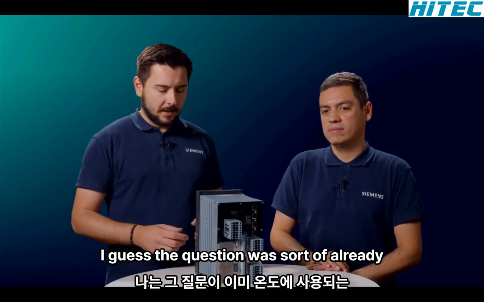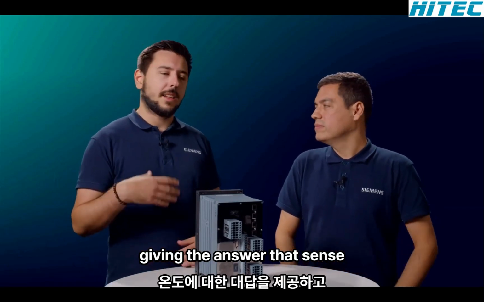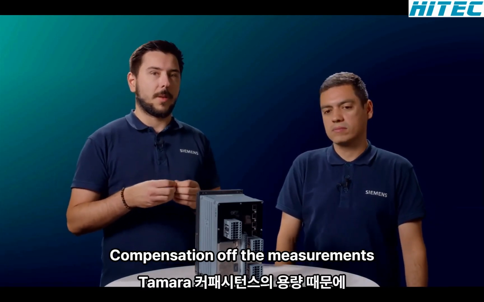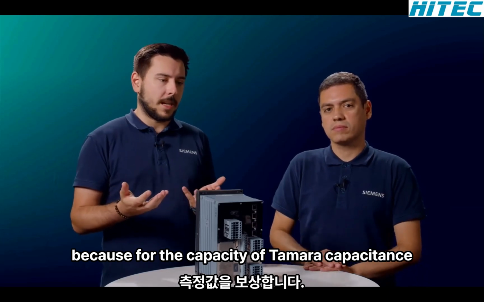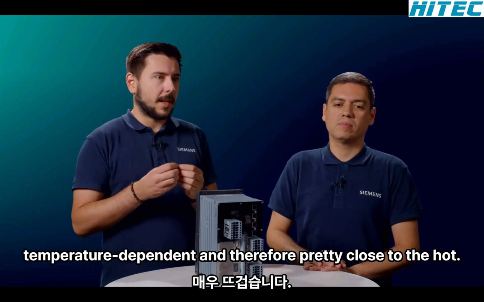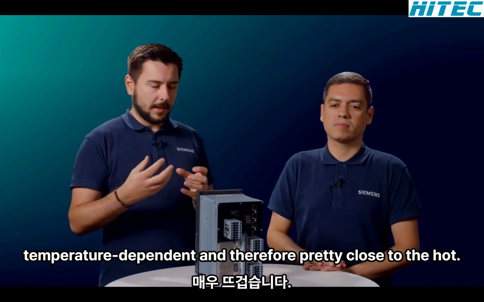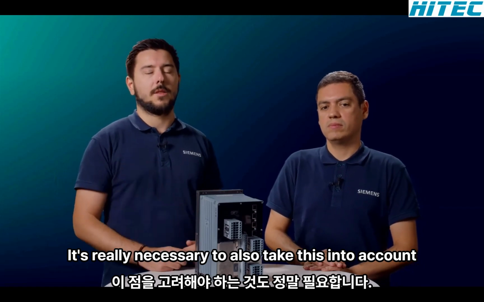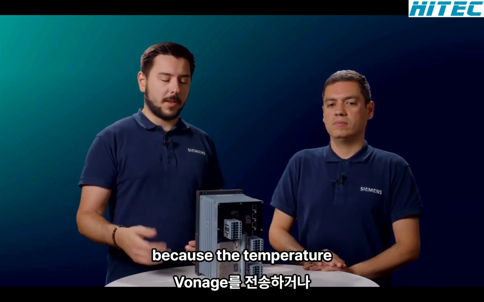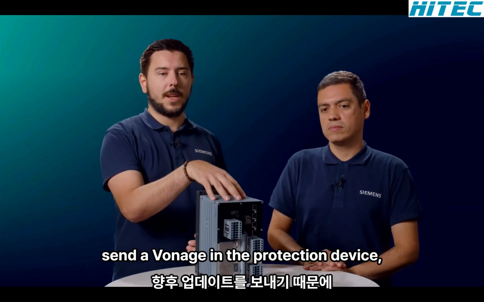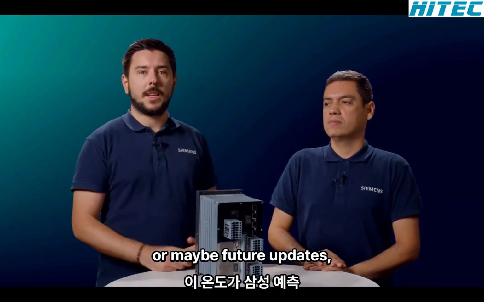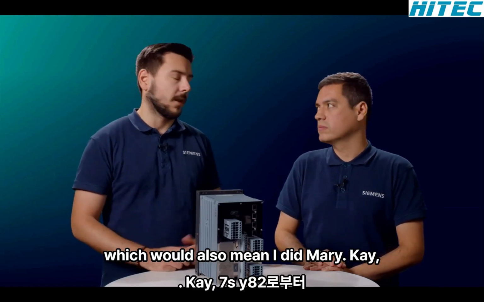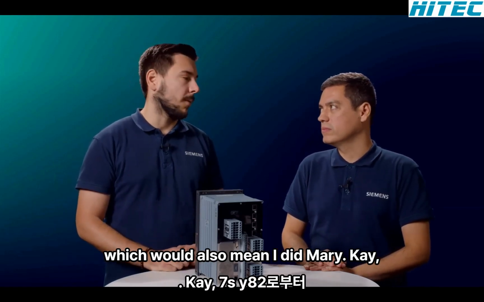But yes, the question was sort of already giving the answer: the temperature inputs are used for temperature compensation of the measurement, because for the capacitive divider, the capacitance is temperature dependent, and as it is pretty close to the hot spot, it's really necessary to take this into account. But also, because the temperature is then available in the protection device for maybe future updates, this temperature can also be used for some predictive maintenance features, for example. So that would also be an idea maybe.